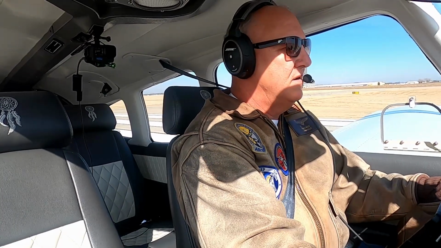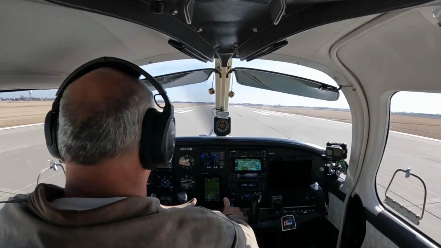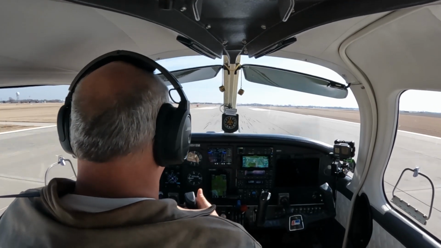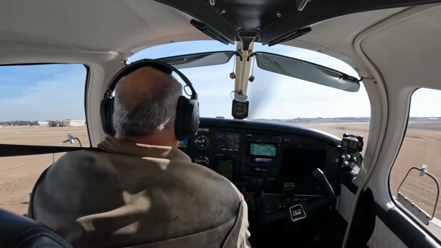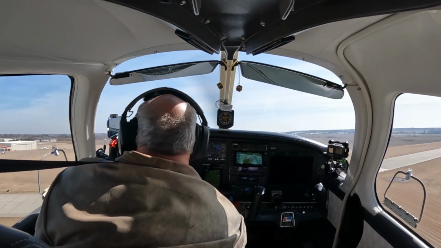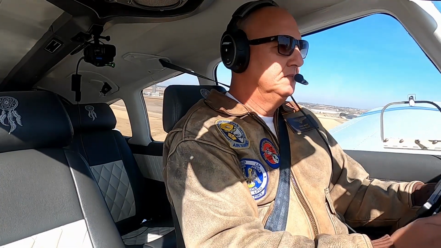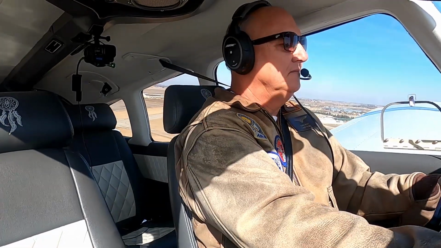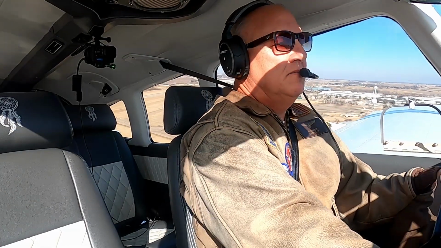All right, and here we go. Airspeed indicator's coming alive. There's 65 knots. Clean up them flaps a little bit. Come back on the prop.